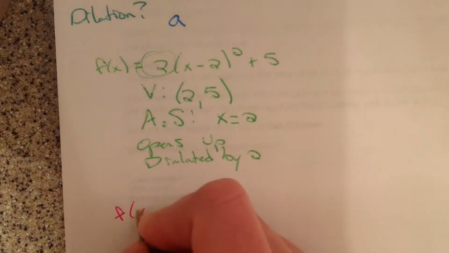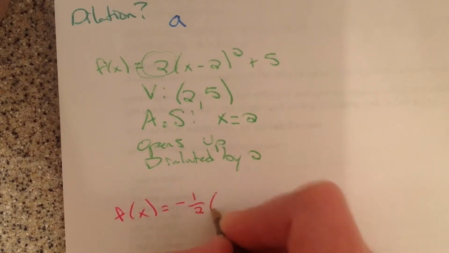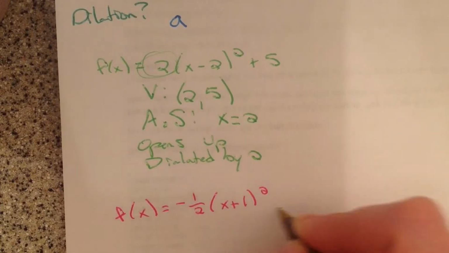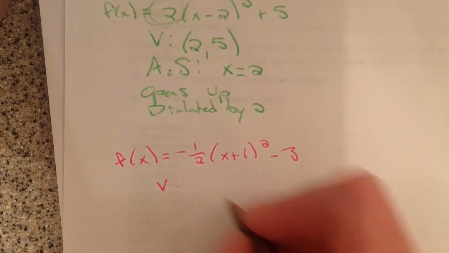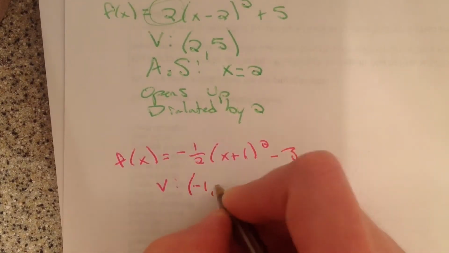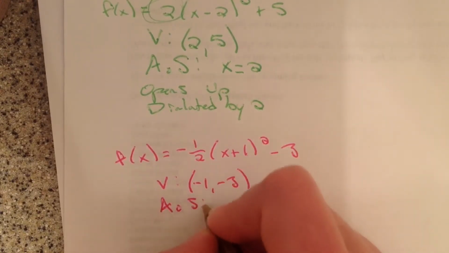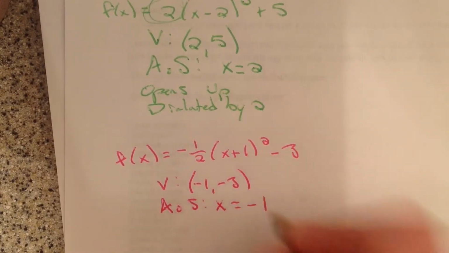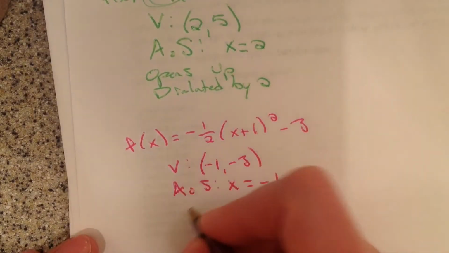So for example, vertex, (-1, -3). Axis of symmetry is x equals -1. It's that x value. It puts a line through the point.